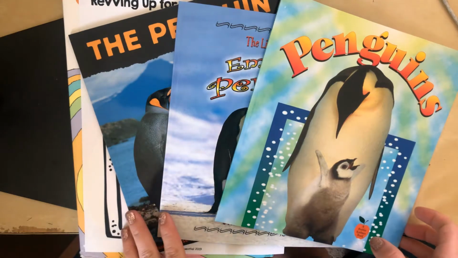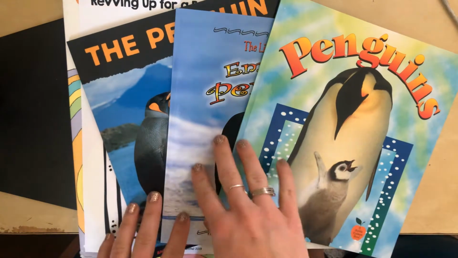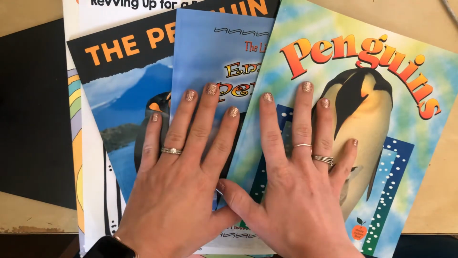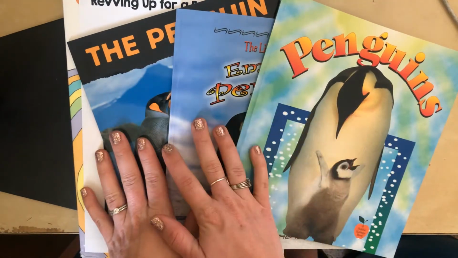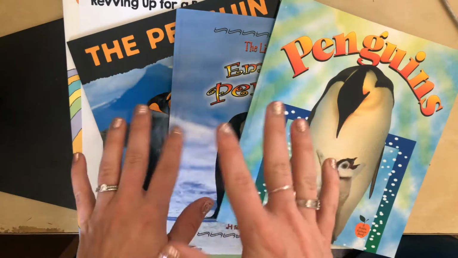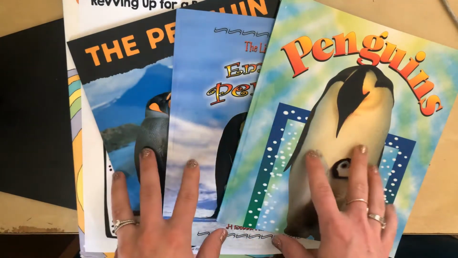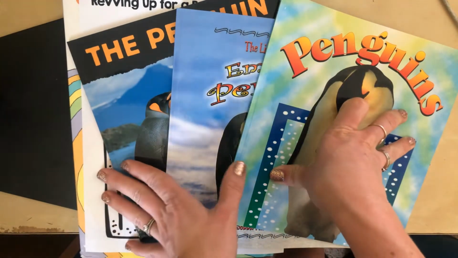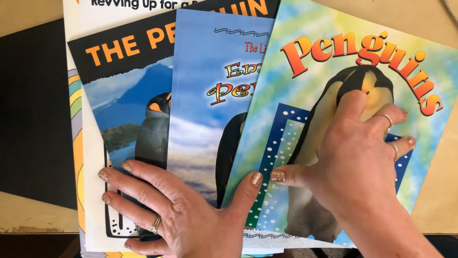All right, now that we've gone over the teaching point, I want to go ahead and model for you using our model texts, which is all about penguins. You will be choosing a different animal other than penguins most likely for your research. However, I just want to walk you through really quickly what you're going to be doing today for your practice.